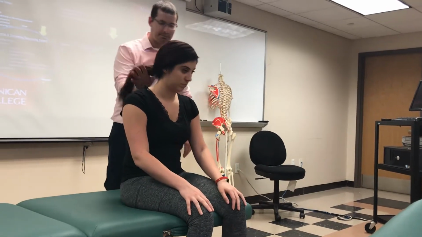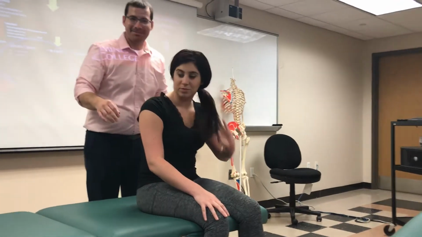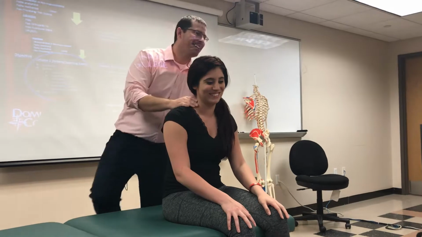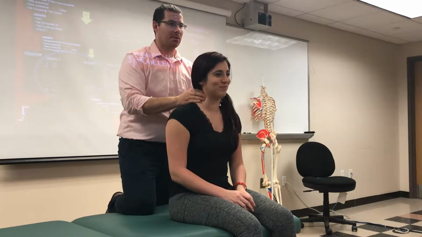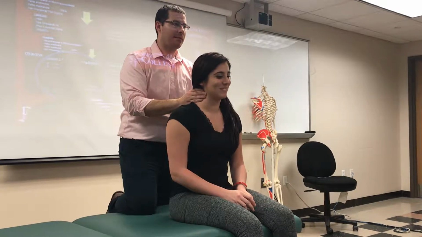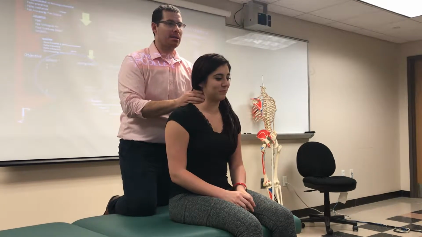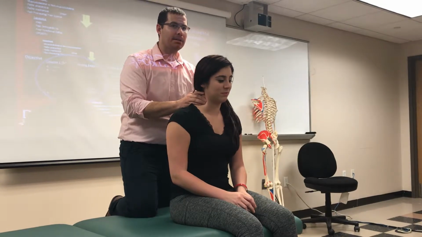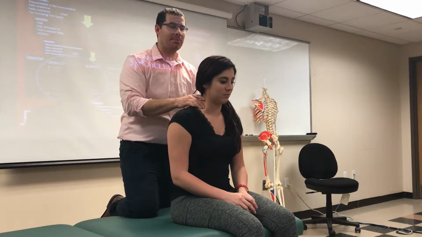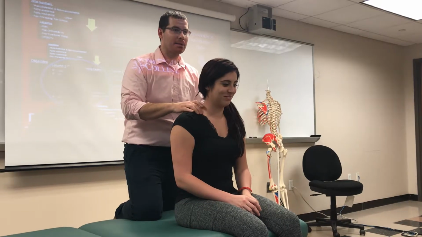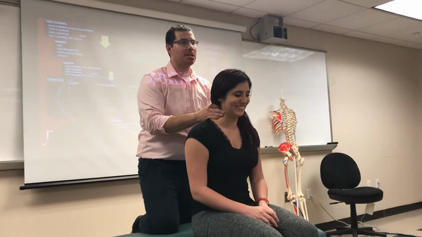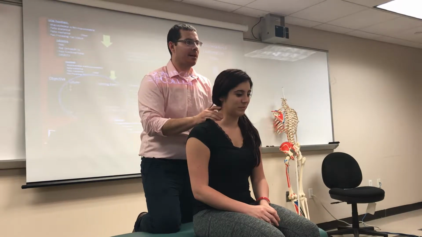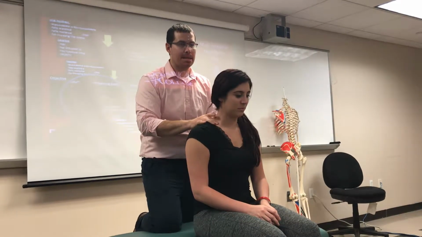Palpation. Can I put my hands on you? Yes. Okay. So when we do palpation, now I just want you to sit up nice and tall for me and just look straight. If I touch anything that hurts, let me know if you have any pain, okay? I have 28 people here that can also see your face. No pressure.